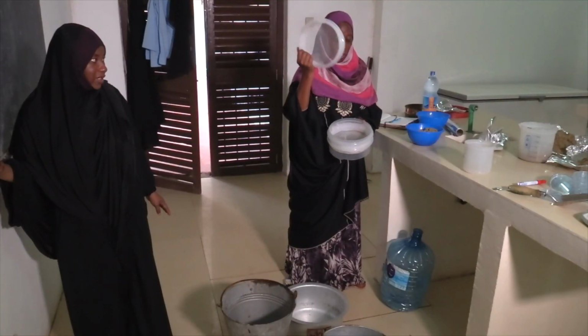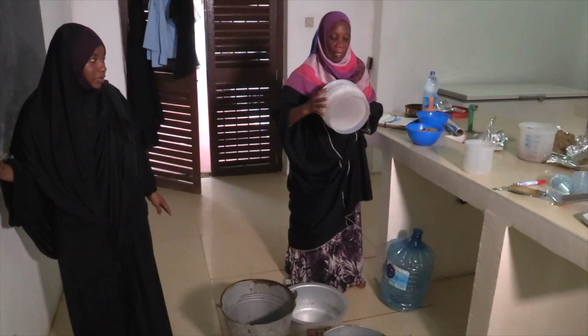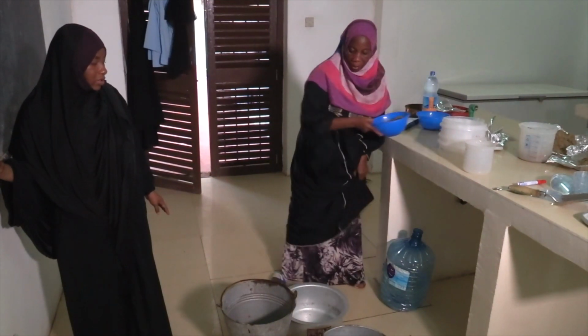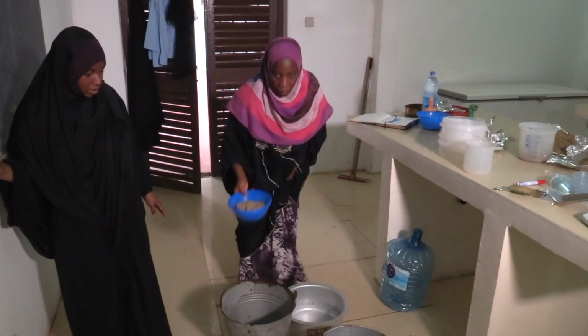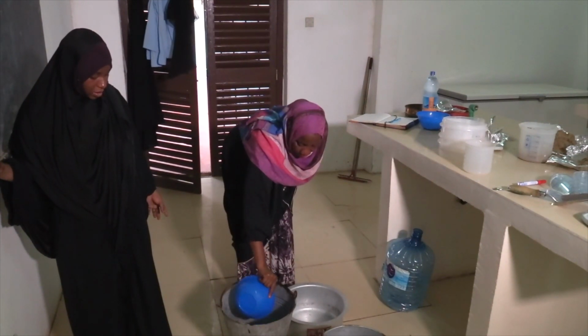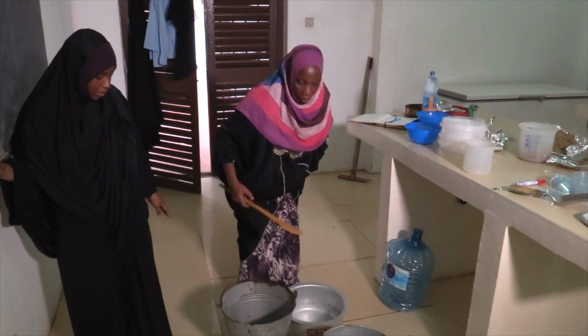The 1 millimeter sieve should be at the top, and the 0.3 should be at the bottom, like this one. We take it here, and then we put our sample here. Now we start the separation for the microplastic. So we stir it for about 5 minutes.